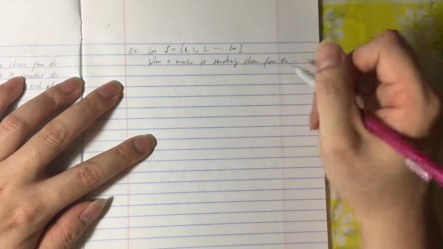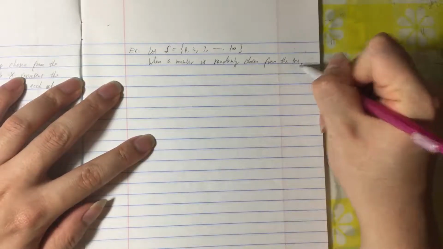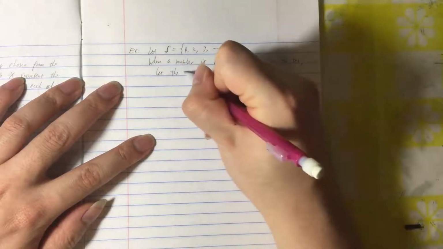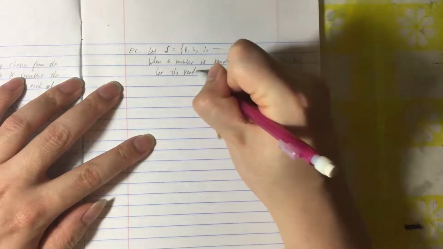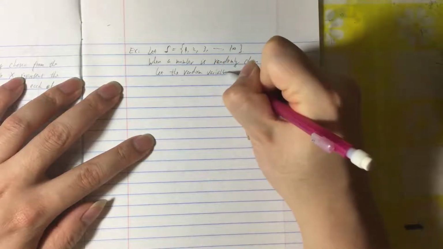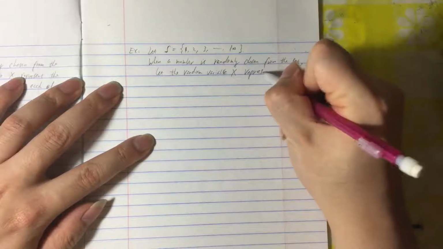When a number is randomly chosen from the set, let the random variable x represent the value of the chosen number.